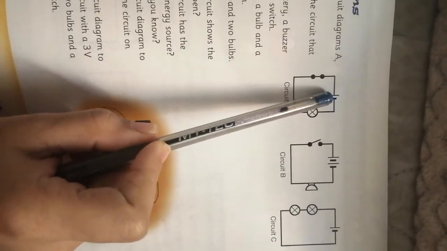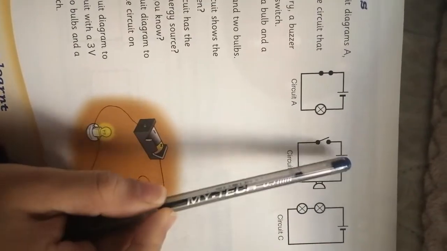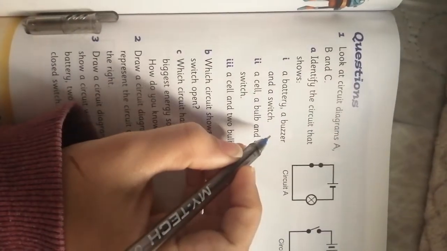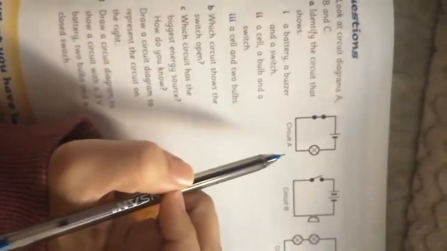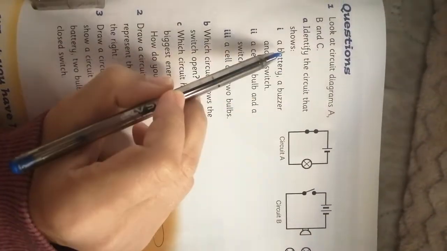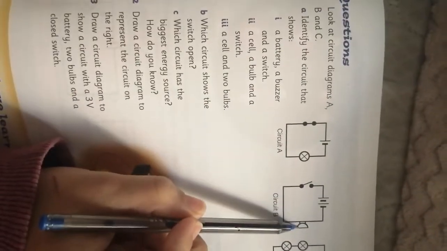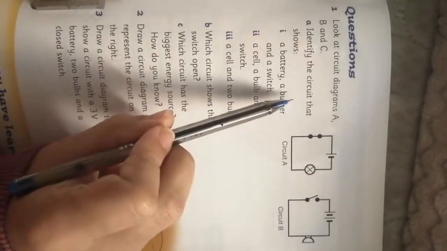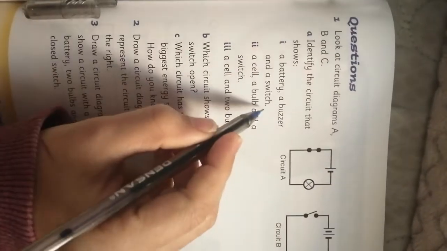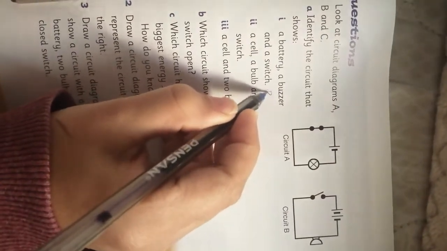This is a cell, and this is a cell. This is a battery. So which one has a battery? We could know from just looking at the first one. We're going to continue checking. A buzzer. Here, what is this? This is a buzzer and a switch. So it's circuit B.